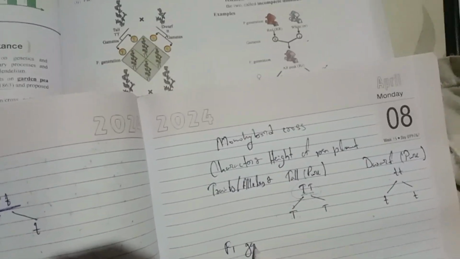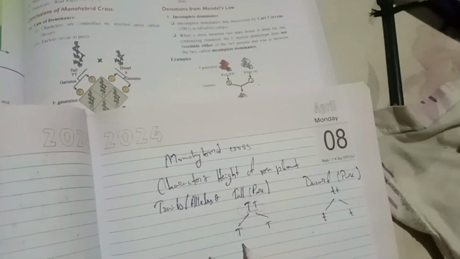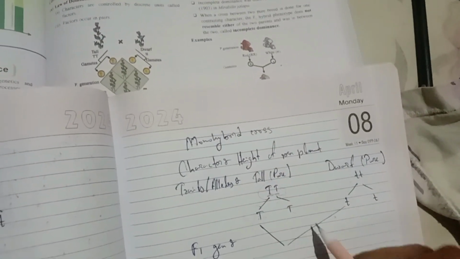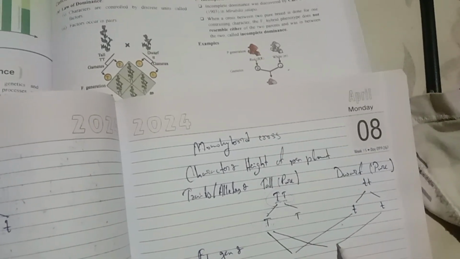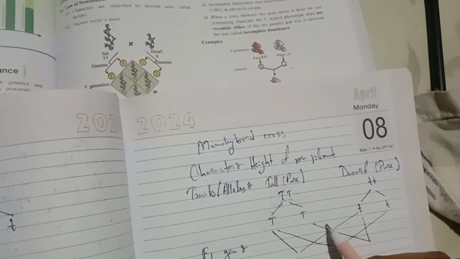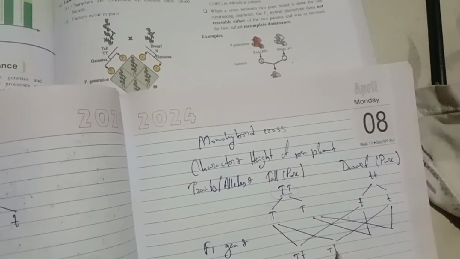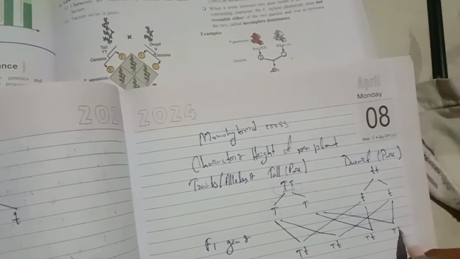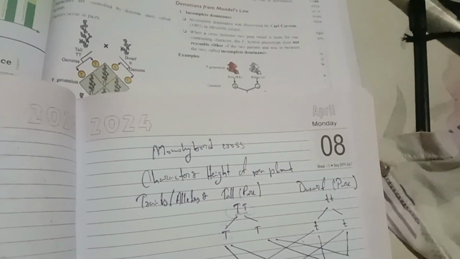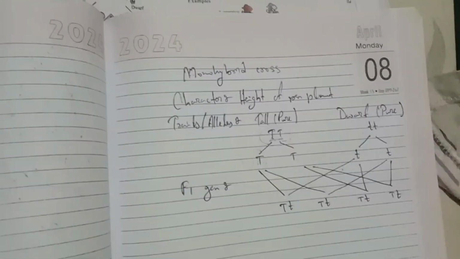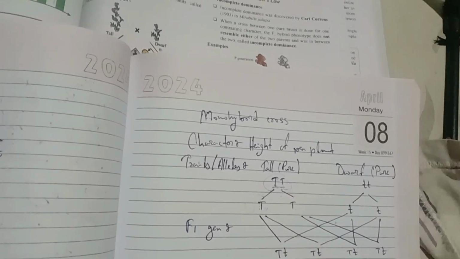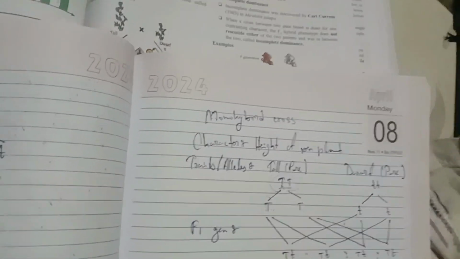In the F1 generation, what do we get? T t, T t, T t, T t. Both phenotypic and genotypic ratios are the same, and we can't make a ratio because if we do, they are all 1, 1, 1, 1.